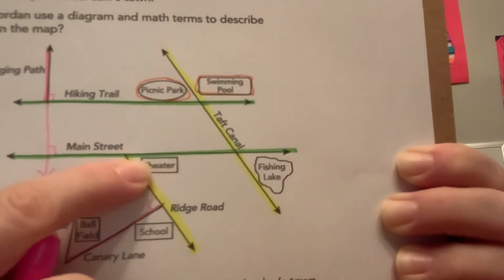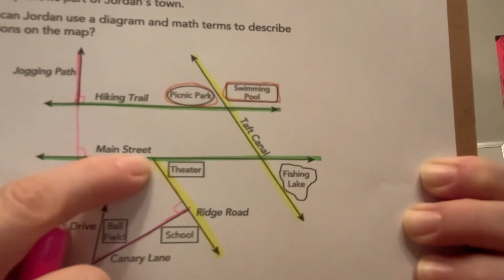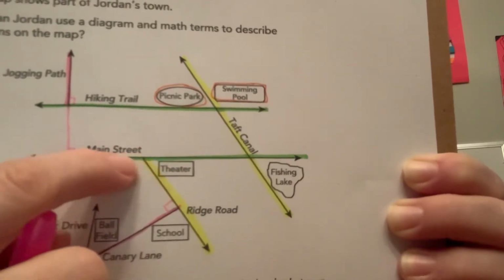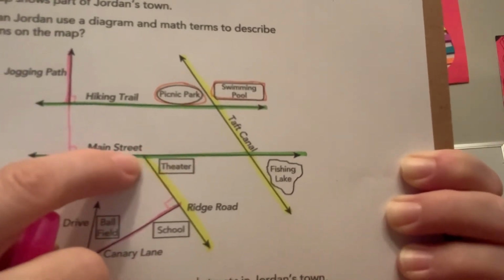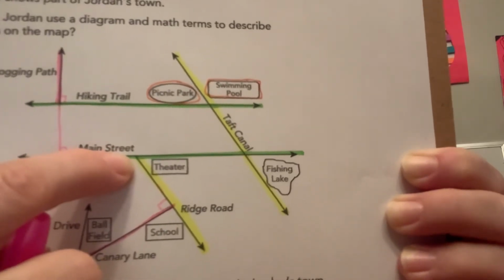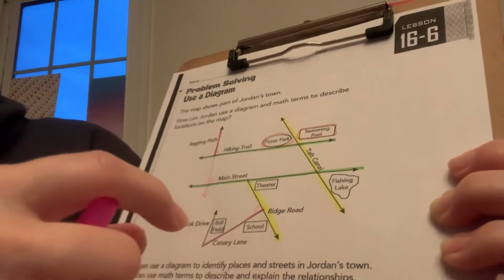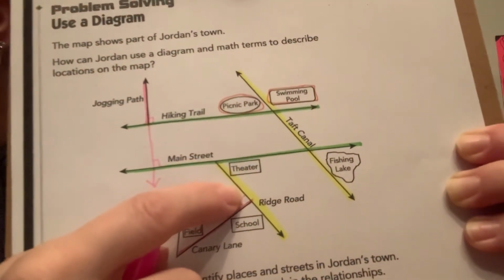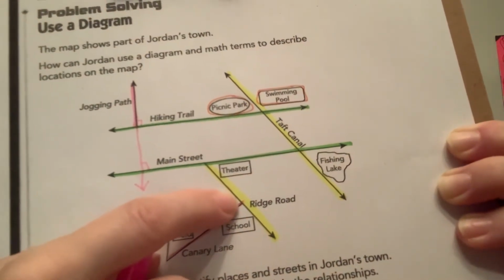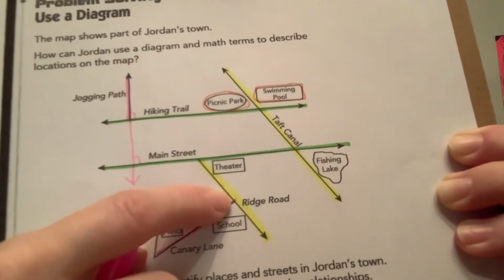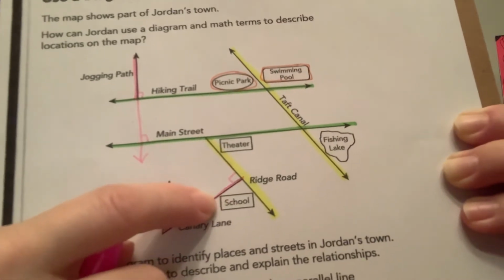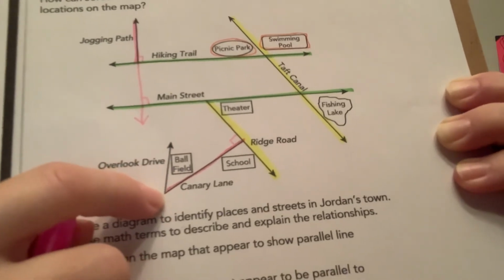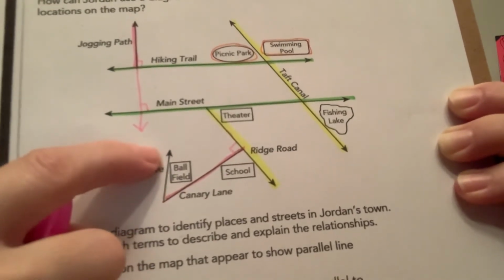And then I say at the intersection of Main Street and Ridge Road. So that's where those 2 lines intersect, Main Street and Ridge Road. At the intersection of Main Street and Ridge Road, turn left. So I'm coming from this direction, so I'm going to turn left down Ridge Road. Follow Ridge Road until you come to a 90-degree angle. Turn left on Canary Lane. When you get to the acute angle, turn right on Overlook Drive.